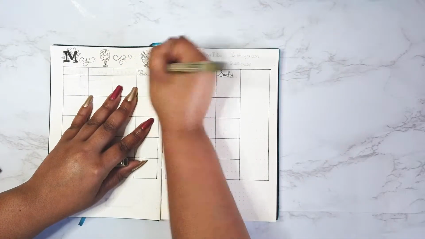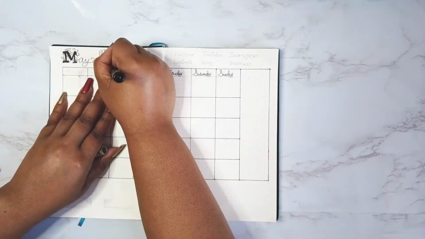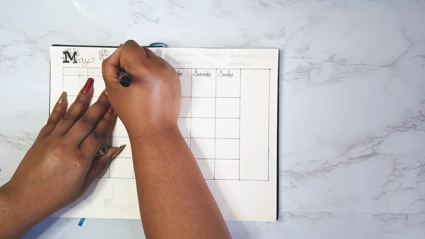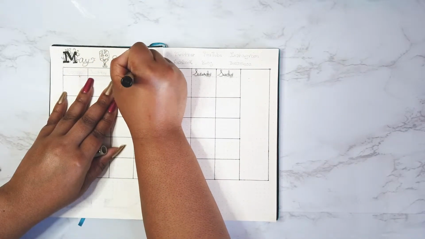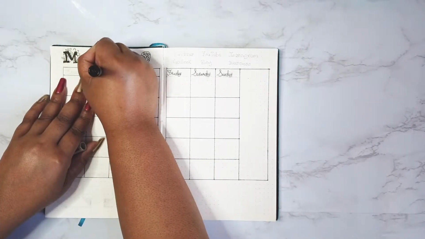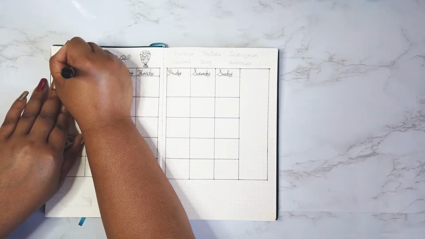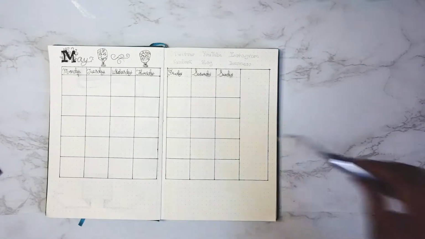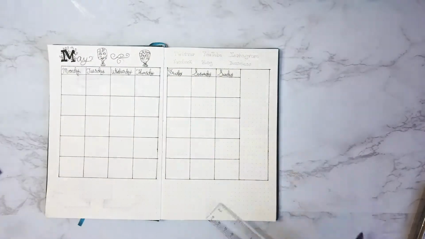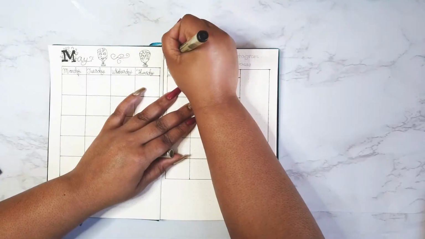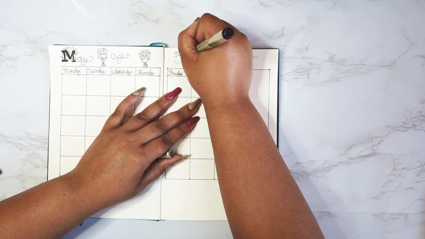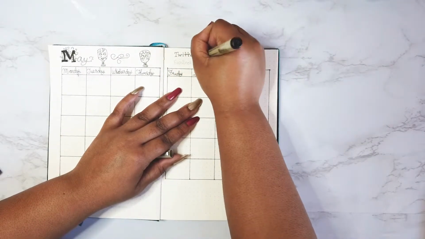And I just wrote out the days of the week on the calendar here. I tried to make it as neat as possible, but I didn't use a brush tip pen. I just used the Sakura Micron pen, and because the space was so small, I wouldn't have been able to do that much.